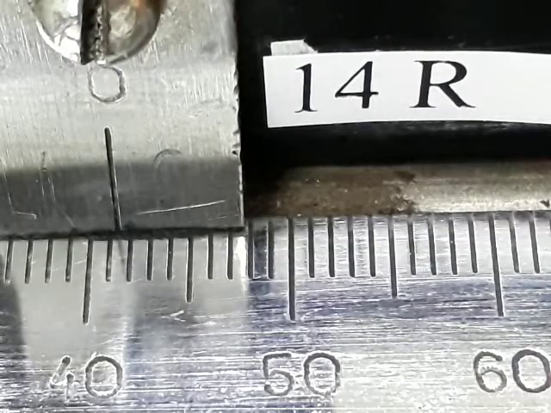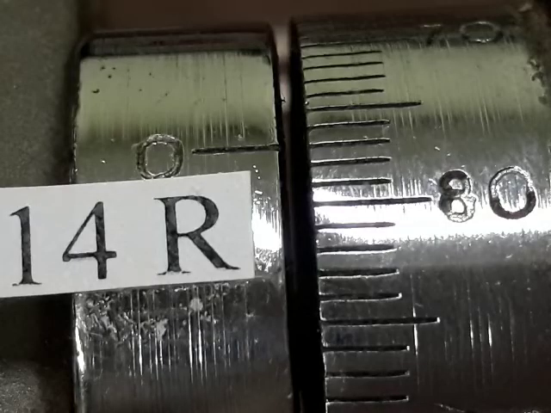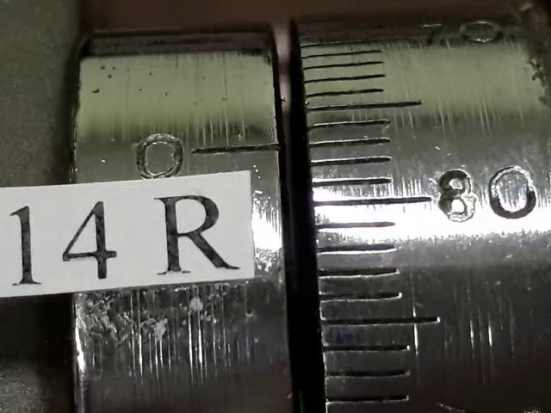The main scale shows 41 mm for 14th ring and the circular scale is at 77 and thus the total reading is 41.77 mm. Now this is the position of 13th ring.